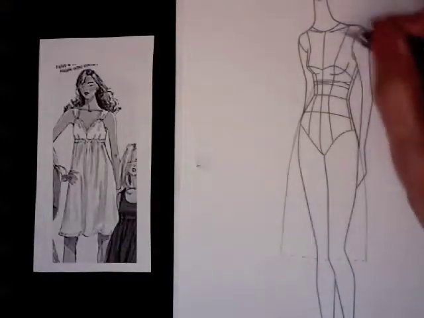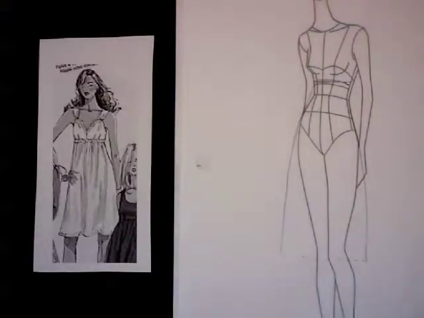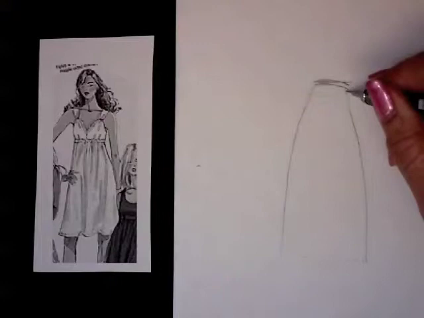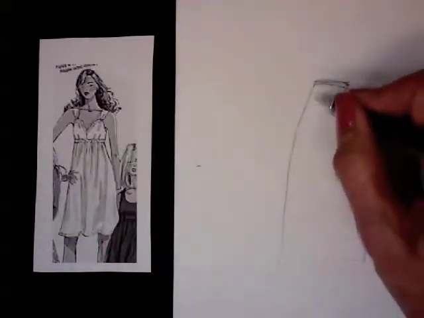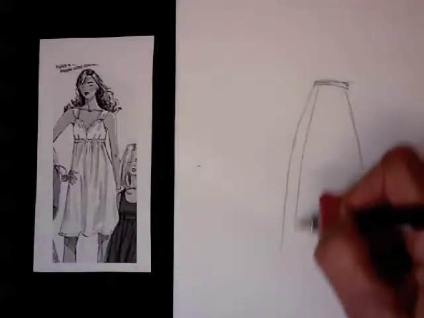And let's see. Let me temporarily take this out so you can see what I'm doing. So here's my funny looking little skirt illustration. It doesn't look like too much yet. And so now what I'm going to do is I've got some gathers here. So I'm going to indicate my gathers and I'm going to bring them down.